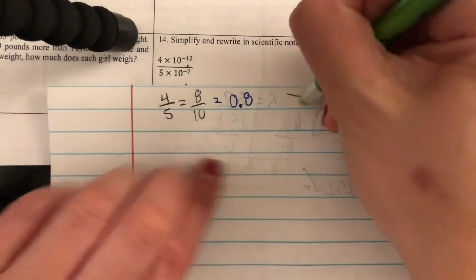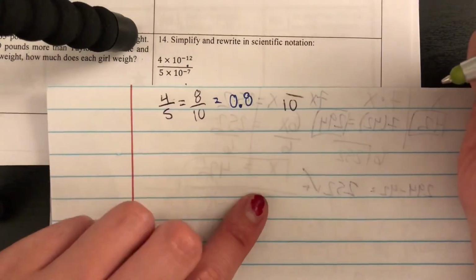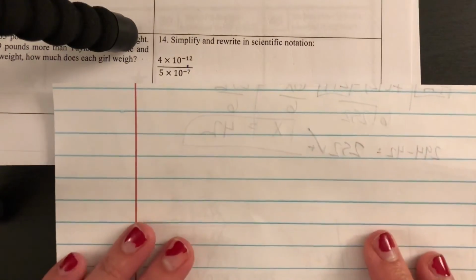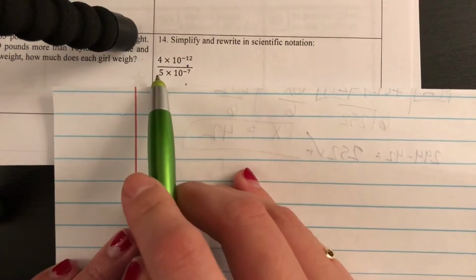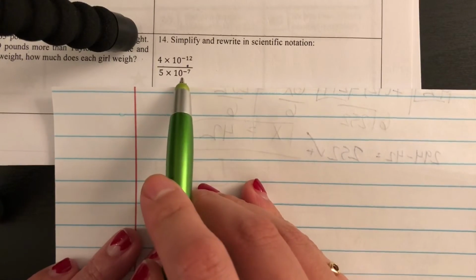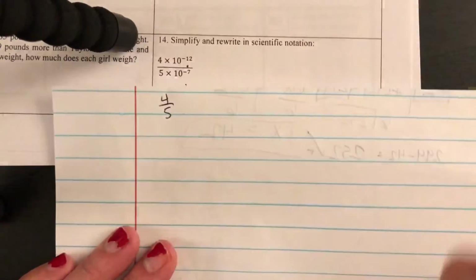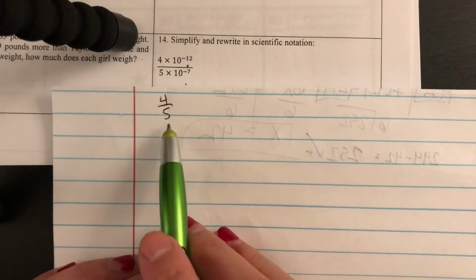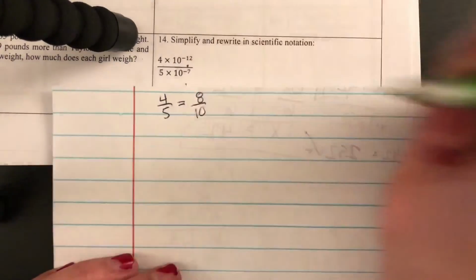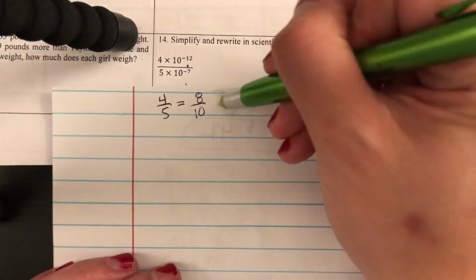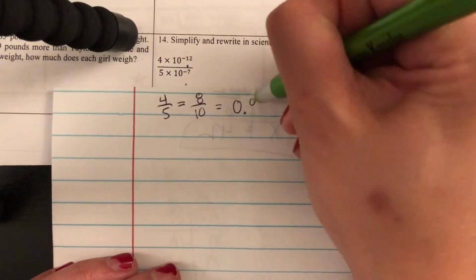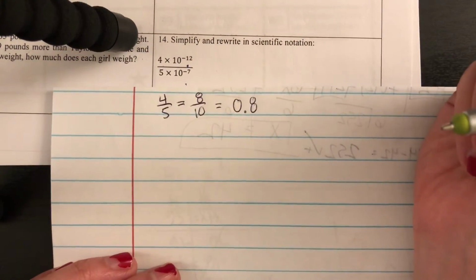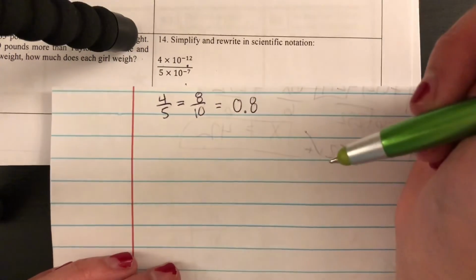Two ways I can do this. First way, I have 10 to the power of negative 12. All right, so when I have this problem with scientific notation, I have some normal numbers and I also have numbers with exponents. So let's deal with the normal numbers first. I have 4 divided by 5, and I'm going to convert that into a decimal. If this is confusing, I can always convert it to a number that's more decimal friendly. So 8 over 10 is equivalent to the decimal 8 tenths, or 0.8. So that's going to be the beginning of my number.